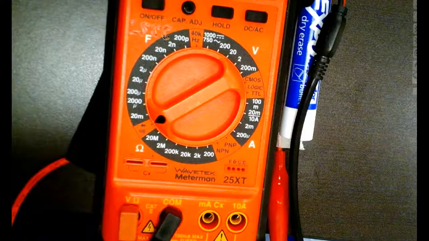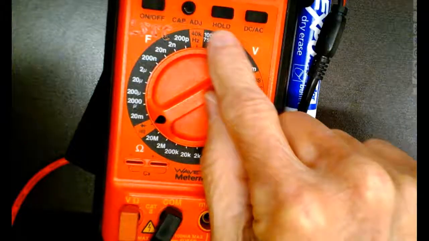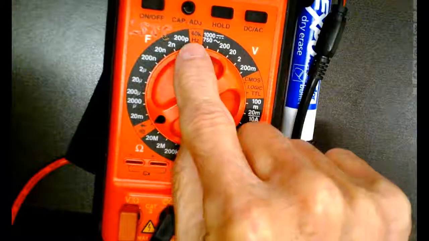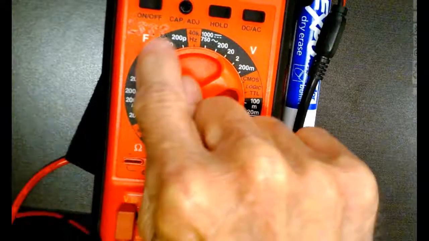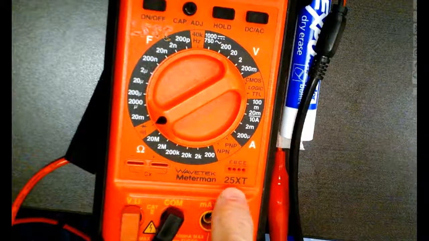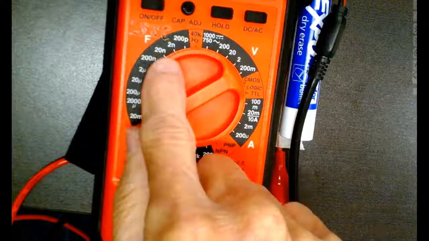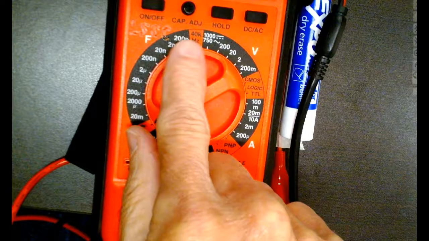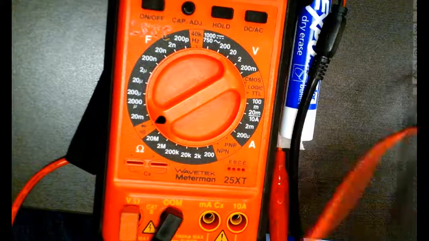I'm looking for the capacitance scale. Here's logic, TTL, CMOS. Yeah, so this right here is capacitor rate. That's farads, that's not frequency. So I'd use this for capacitors. This is where I can check a transistor, which some of y'all don't look at. And then this right here is frequency. So this guy here has a lot of options to it.